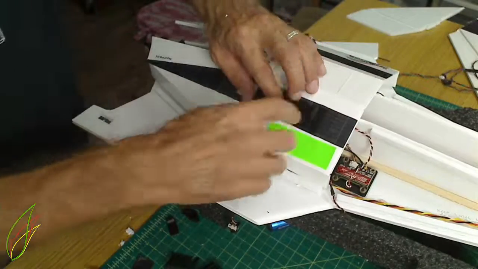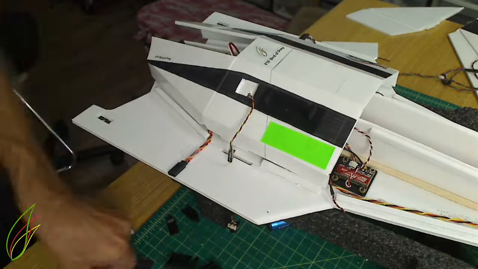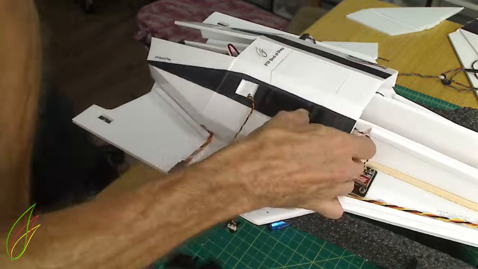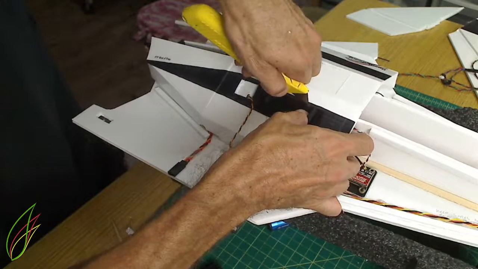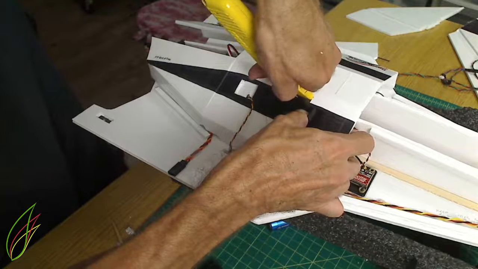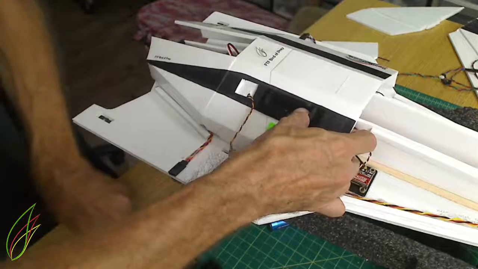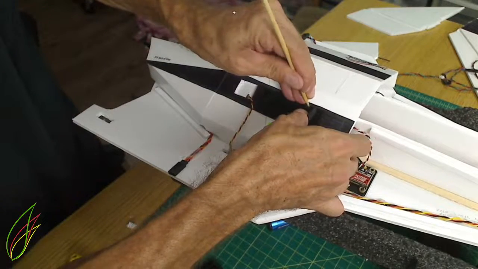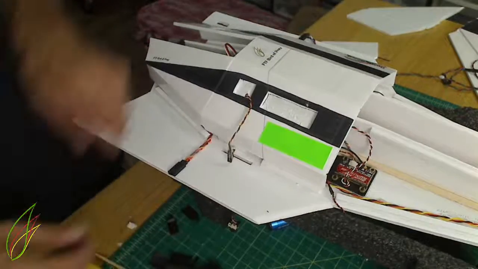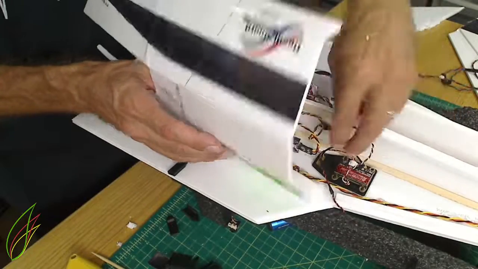Okay, so now we're going to put the little poker right here. Let's do this. Poke a little hole right there. And use the poker. There we go. Now, this little wire, where is it?